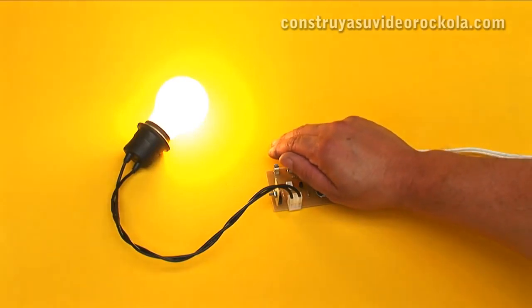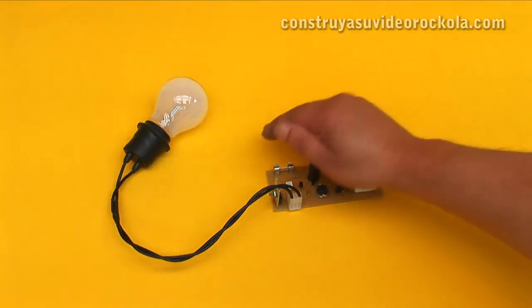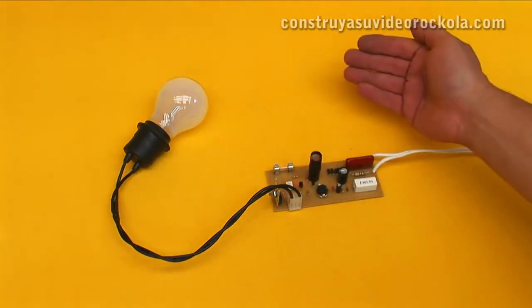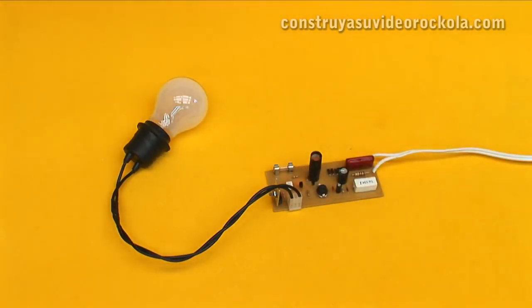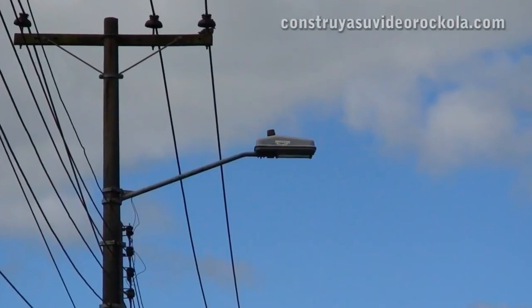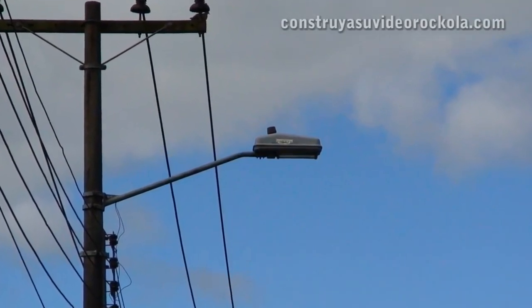Thinking about a solution to this problem, we designed an electronic device that handles the power on of a light bulb when the sun goes down and automatically shuts it off when the sun returns to appear at dawn, like a light-sensing switch.